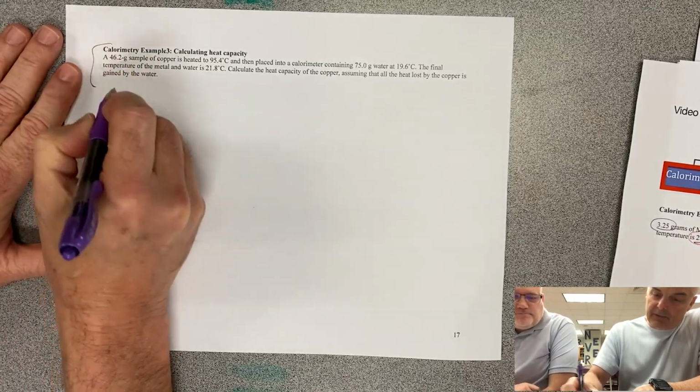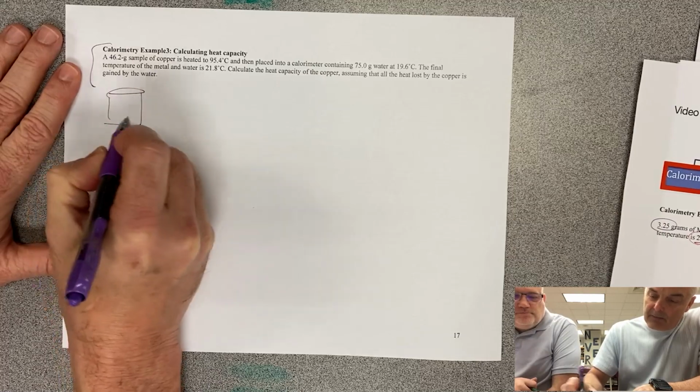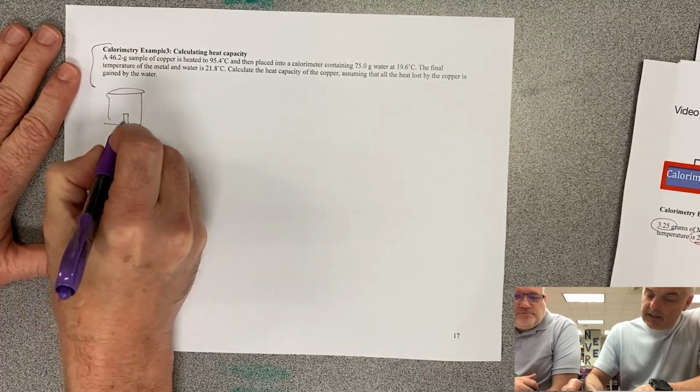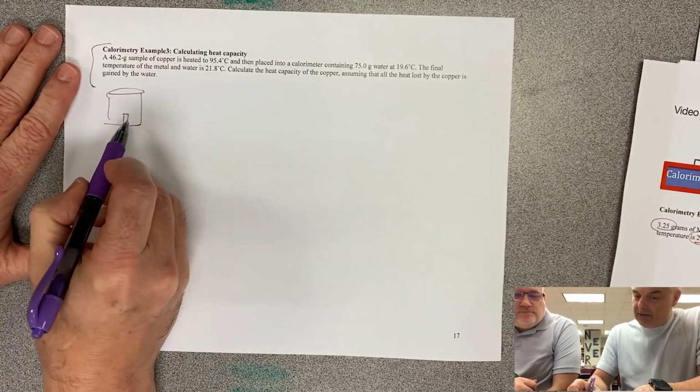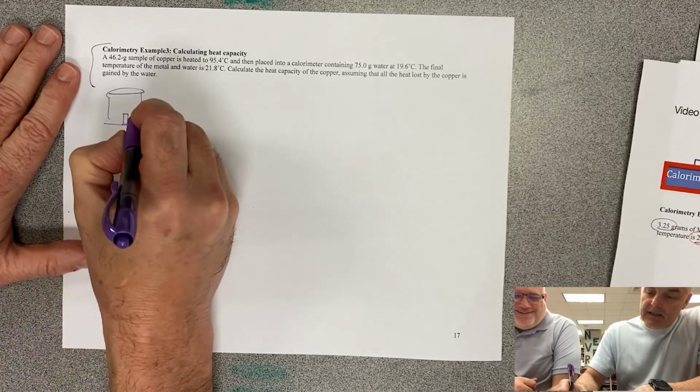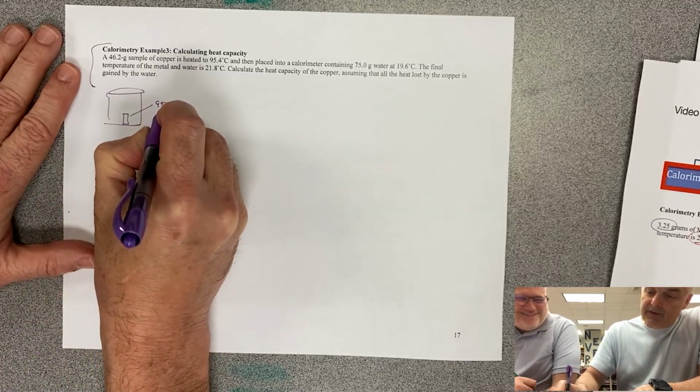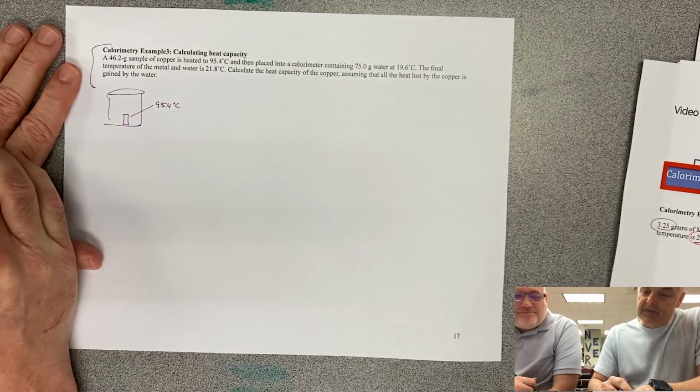All right, so let's picture this one. You've got your paper right here. We've got a container, and we've got a piece of copper, and we're heating it up. Draw a little cylinder, and it's heated up to 95.4 degrees Celsius.